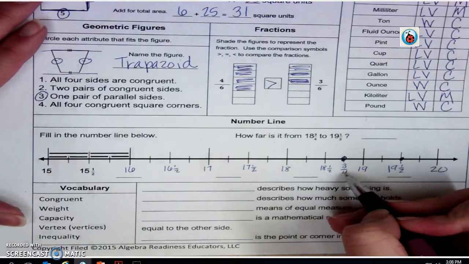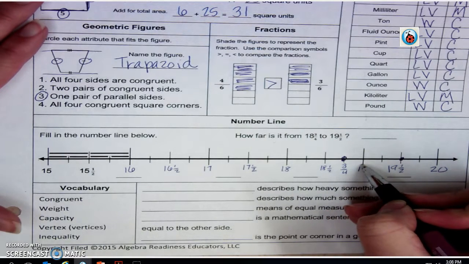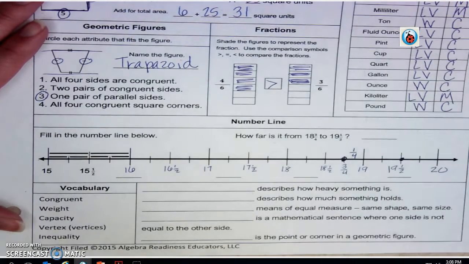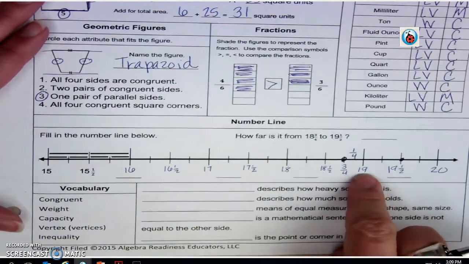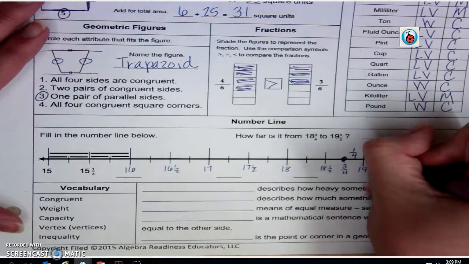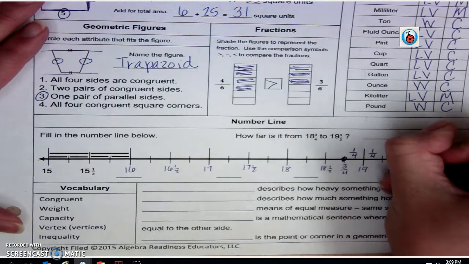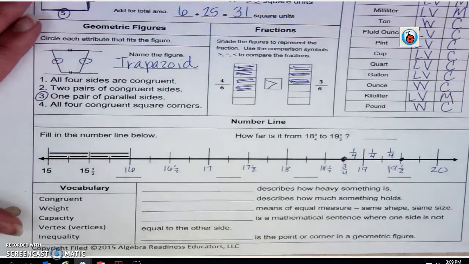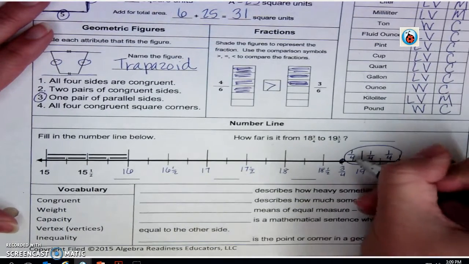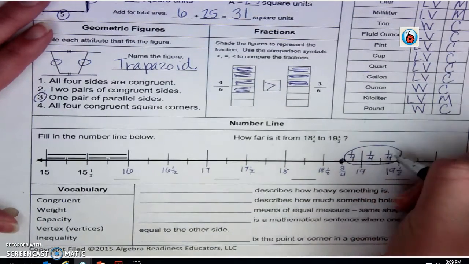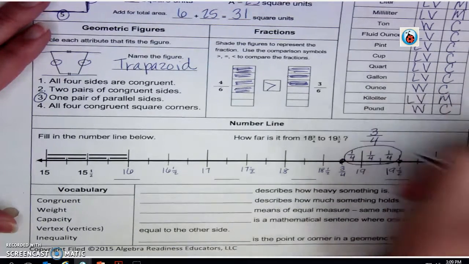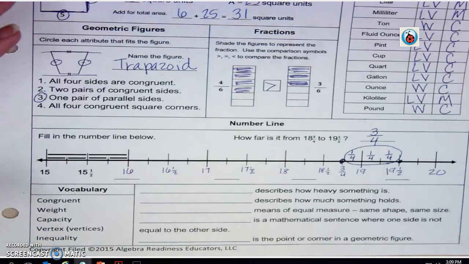All right, so the distance between 3/4 to 1 whole is 1/4. Okay, the distance to 19 and a half would be another 1/4 and another 1/4. So if we add all of these together, we have 1/4, 2/4, 3/4. So the distance would be 3/4.